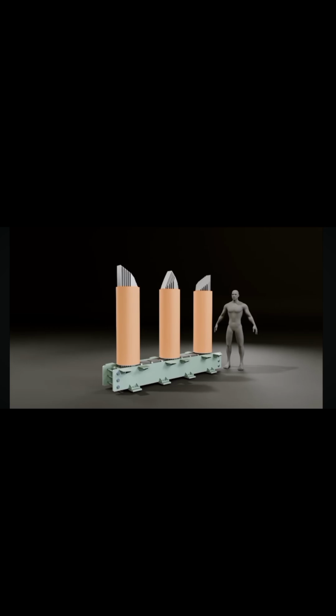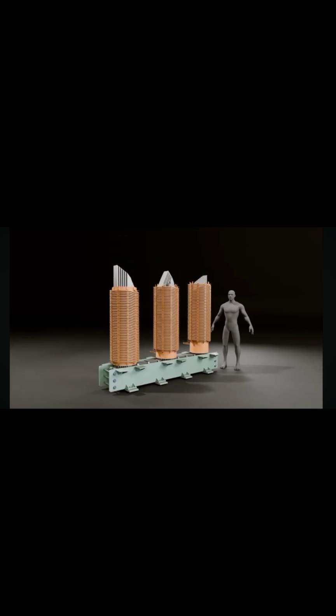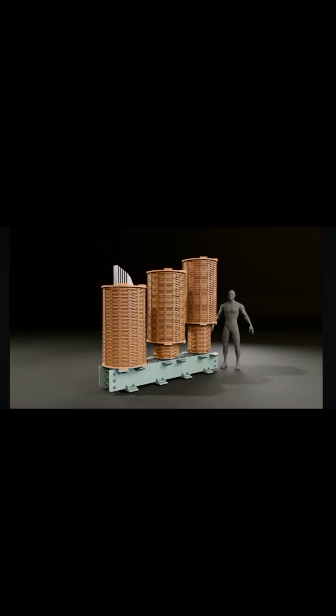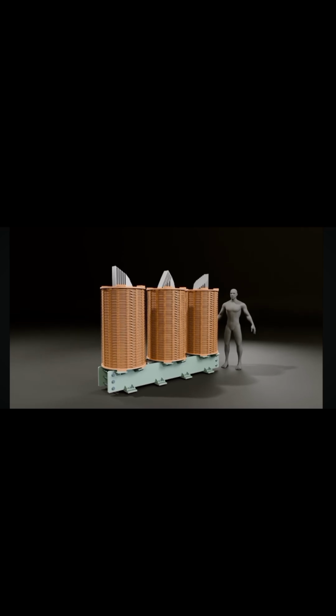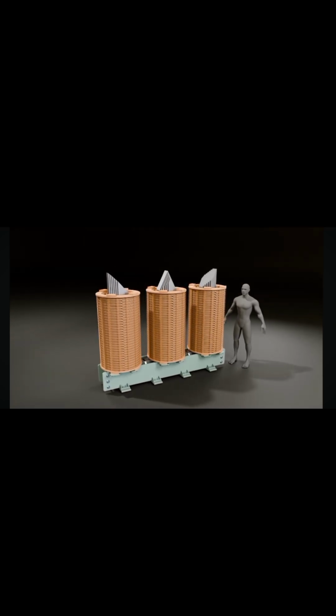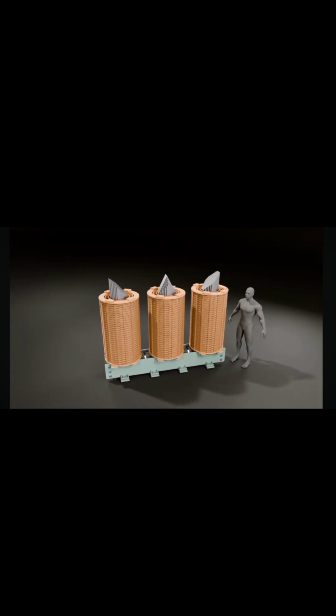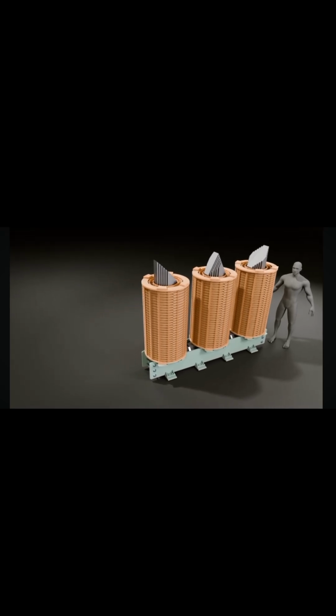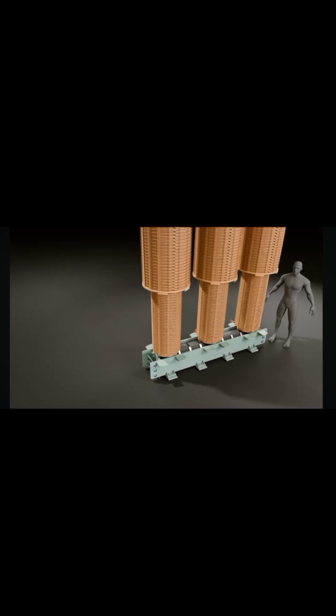Three pairs of low voltage and high voltage windings are placed concentrically on each limb of the core. In a 3-phase transformer, each pair of low voltage and high voltage winding corresponds to one phase. The low voltage winding is always placed near the core because it has a low voltage rating, making it easier to insulate from the core.